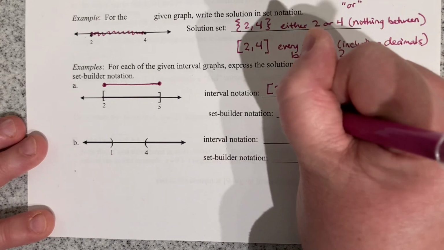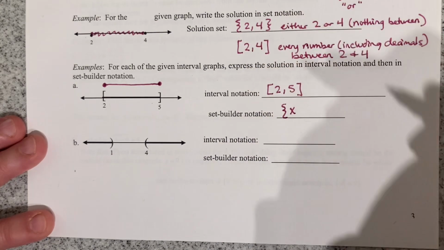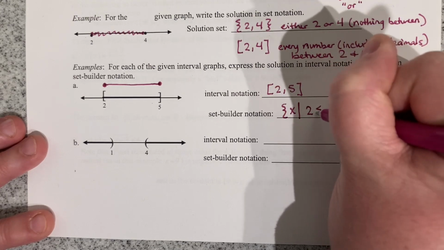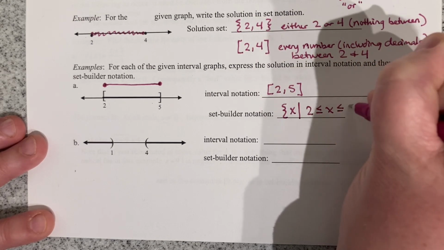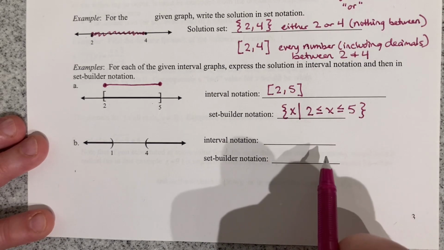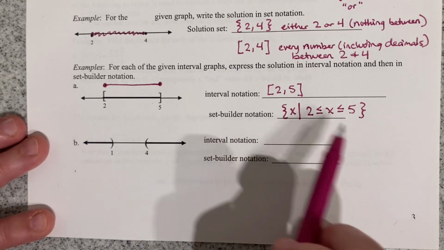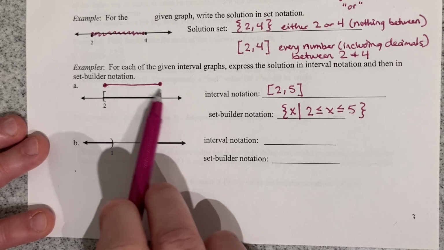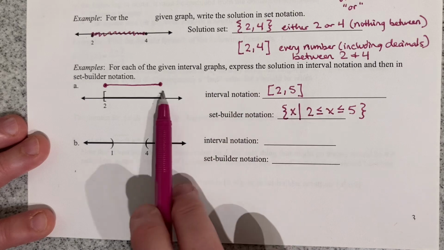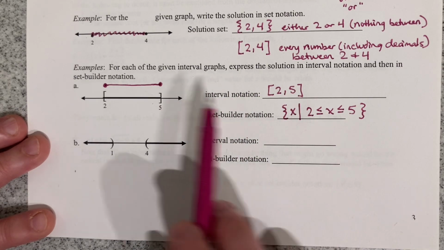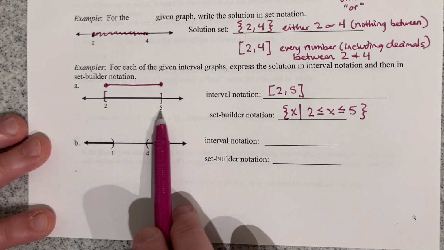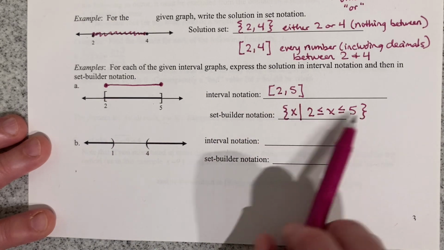Our set builder notation means using curly brackets, the set of all x such that x is between 2 and 5, but with less than or equal to's. I'm using equal to because the square brackets mean I can equal the endpoints. So all three of these, the picture, the interval, and the set builder notation, all say that we're including the numbers between 2 and 5, and including 2 and 5, the endpoints.